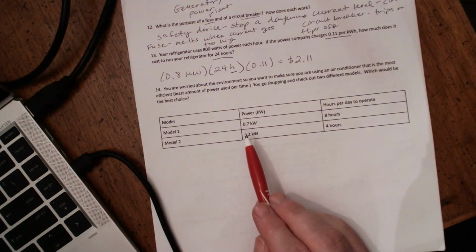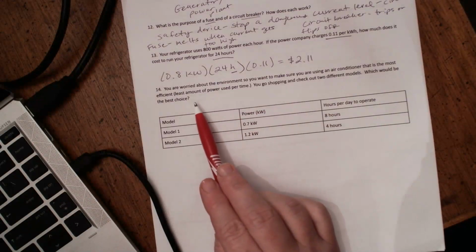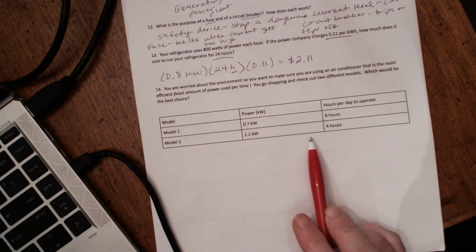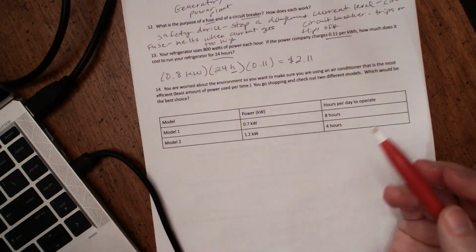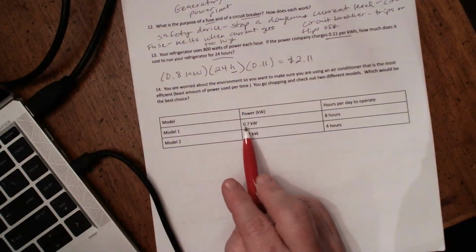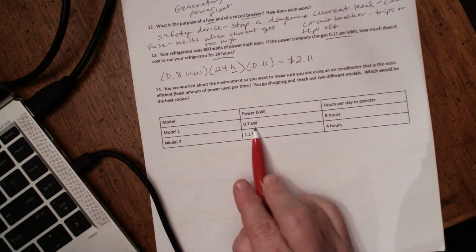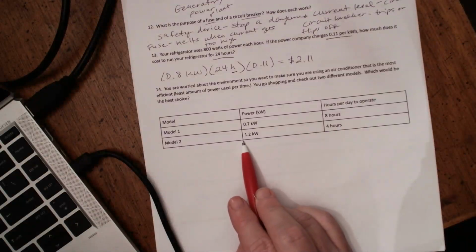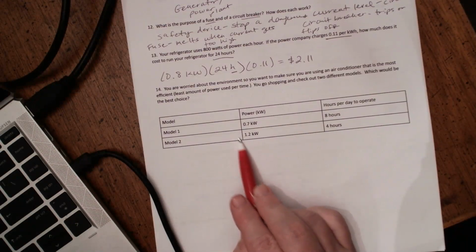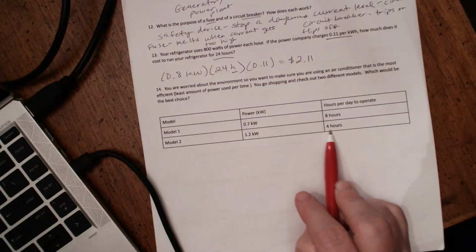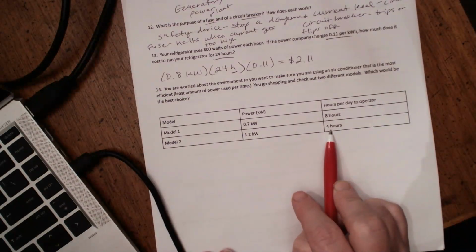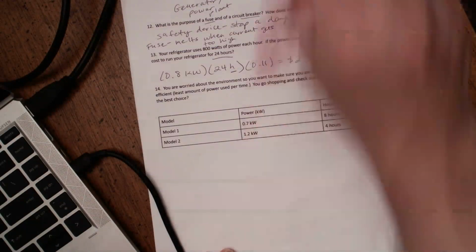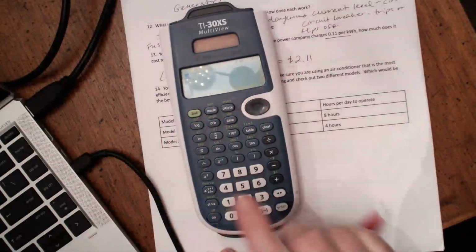We're worried about the environment, so we're shopping for an air conditioner. We want the most efficient air conditioner. So we're going to check out these two models, which would be the best choice. Okay, so we've got model 1 uses 0.7 kilowatts of power, but it's got to run for 8 hours a day. Model 2 uses 1.2 kilowatts, but it only needs to run for 4 hours a day. So what we can do is just multiply our kilowatts by our hours for each of these and compare it.